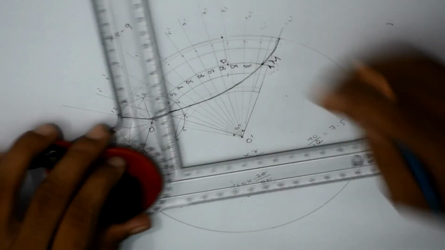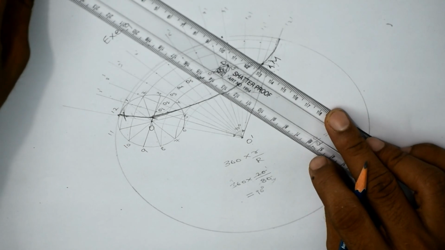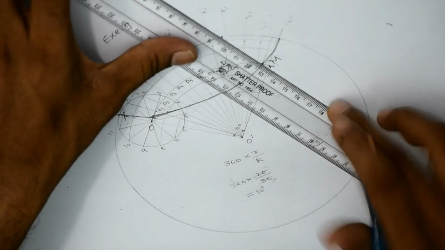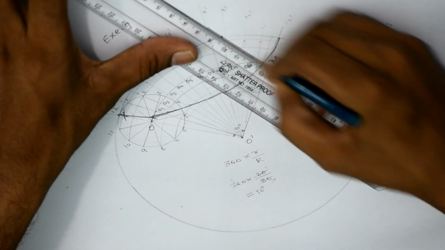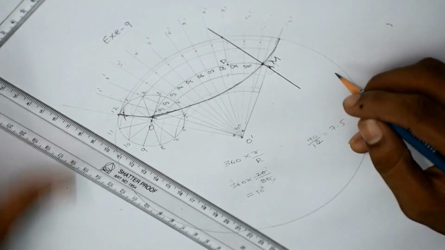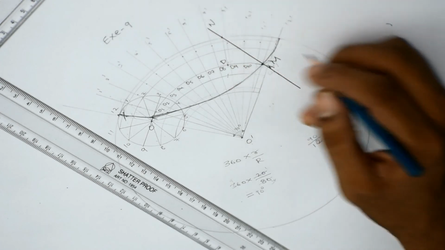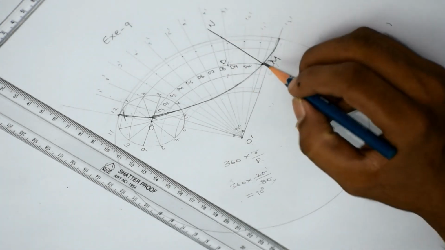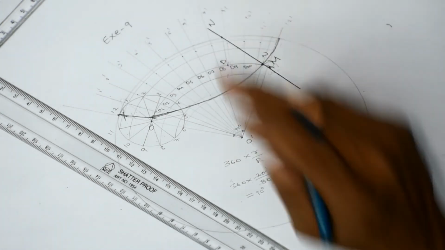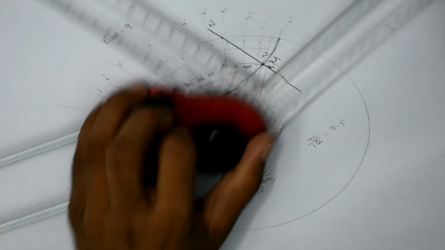So this is one more point. What we can do is easily now just join these 2 points. I'm doing this with an H pencil only because this is my normal N. This line NN is our normal.